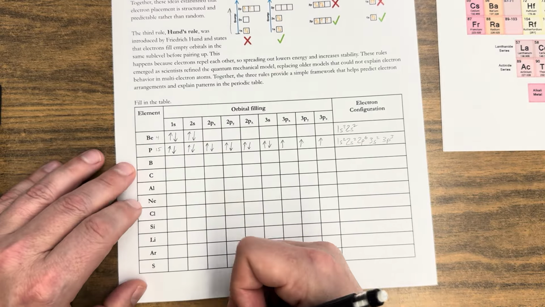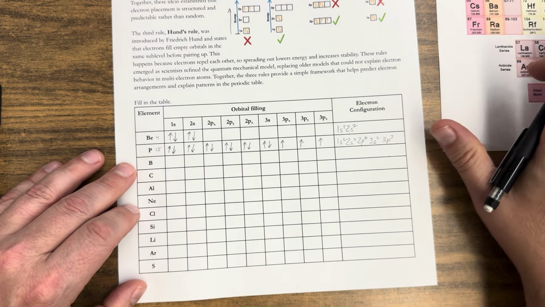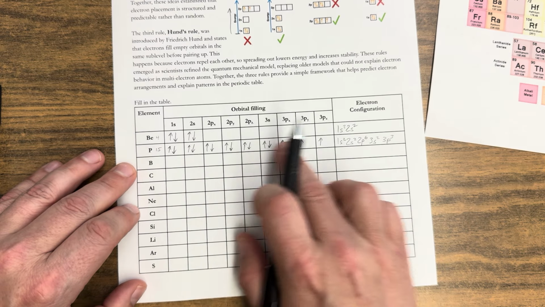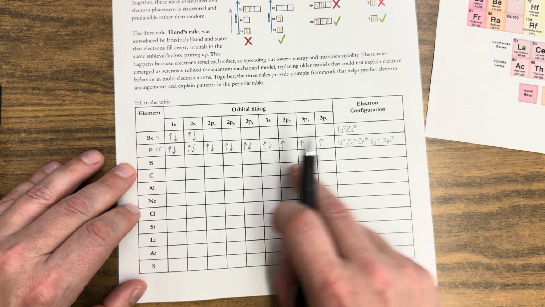And that's how you do it. You're going to go through each of these and figure out how to fill up the orbitals, how to write the electron configuration.